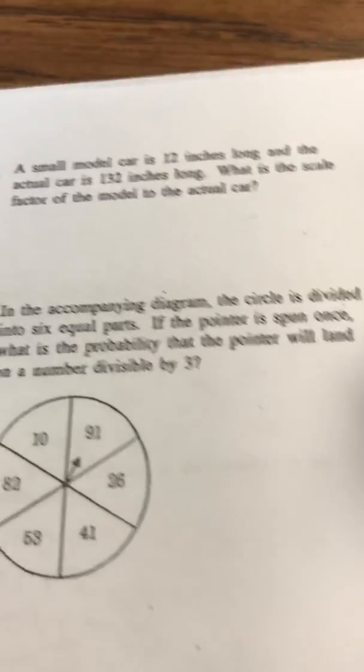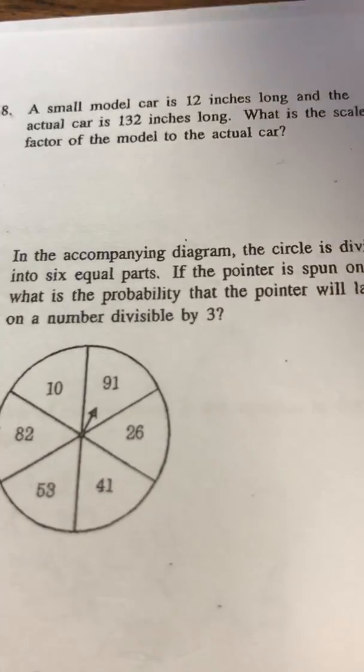Okay. Number 48, at the top of the last column.